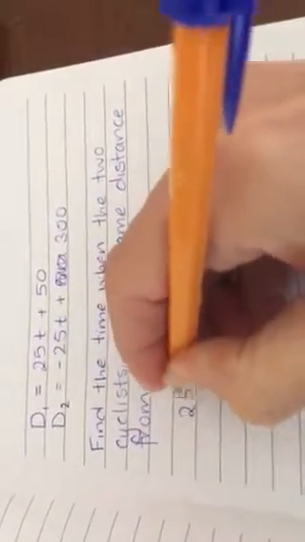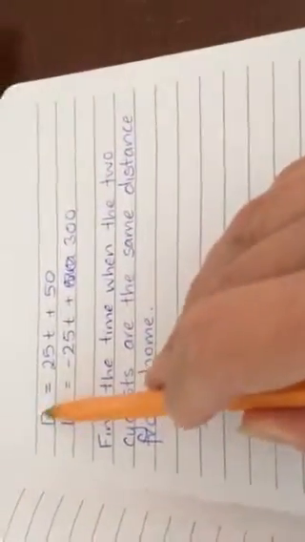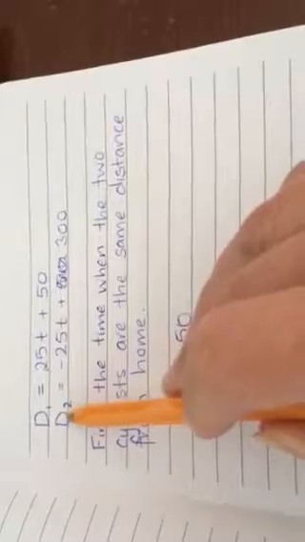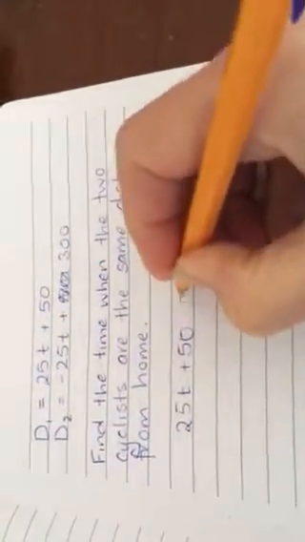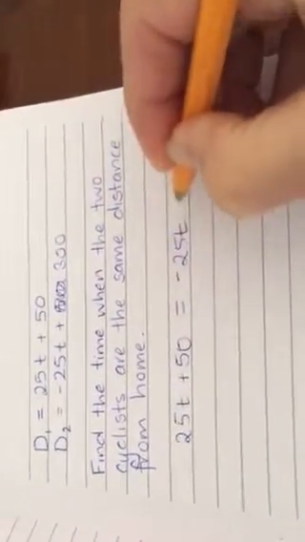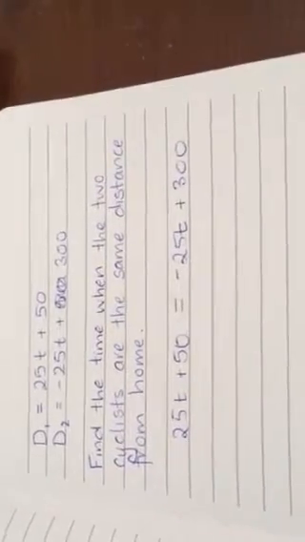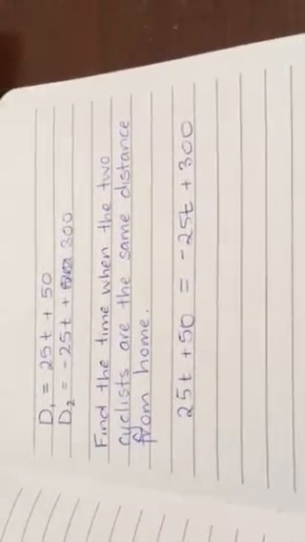So this first equation, 25t plus 50, needs to be of some kind of value, which is the same as this value. And this value can be found by using this equation. So I can just say it's equal to negative 25t plus 300. So now I need to use my solving algebra skills to find this out.